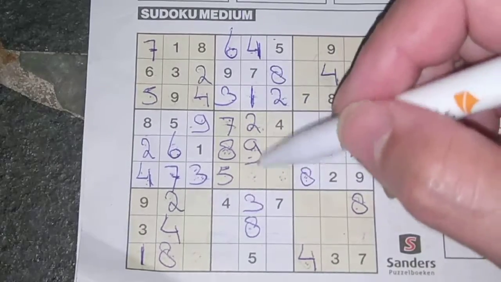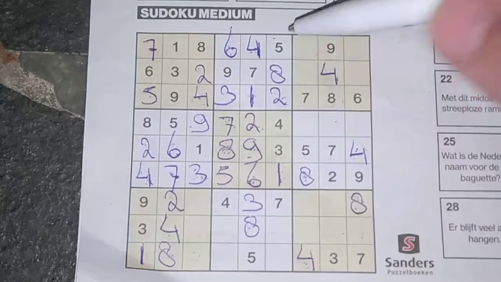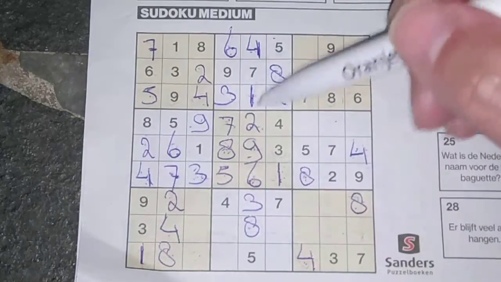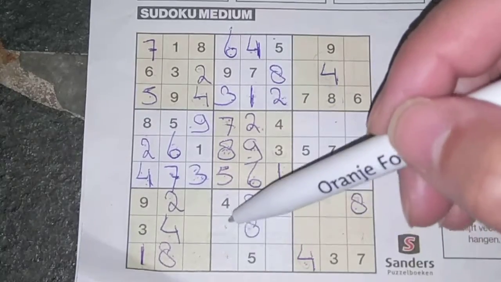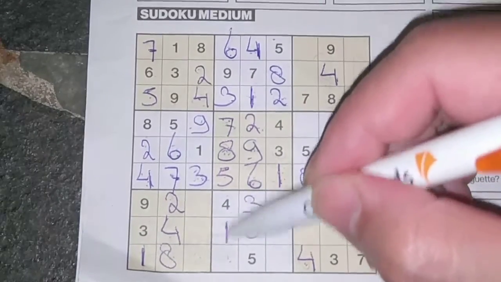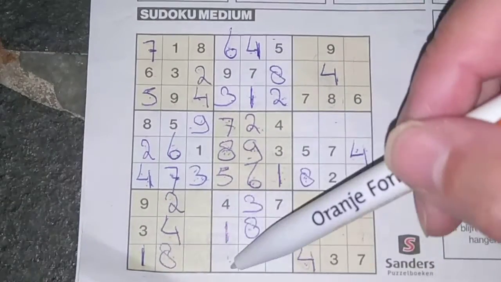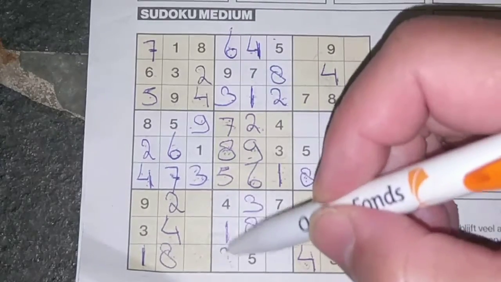We have a 1 now, no 1 there. 1 should be here, and the 6 goes there. 1 in this column, 1 in the middle column, so in the column next, the only 2 places for the 1, here or there, but I see here 1, no 1 there, 1 should be there. 1 number left in this column for the number 2.